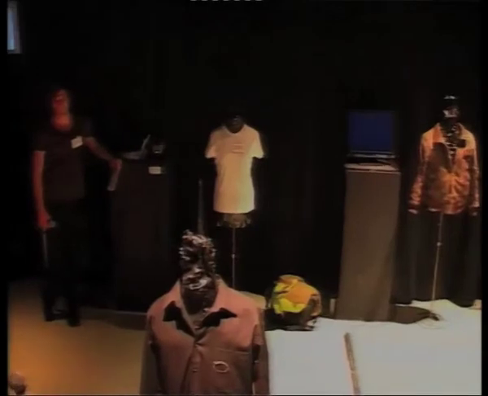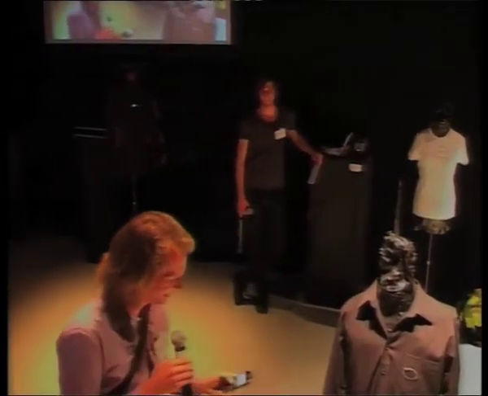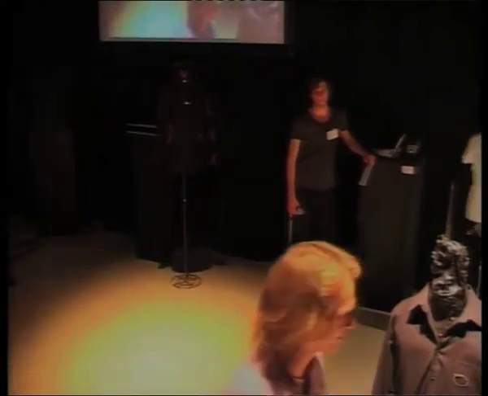The third version is a classic shirt with a speech bubble cutout in the pocket. It's called... I made up all these names last minute. Pim, what is it called? No, never mind. It's a very classic, more serious approach.